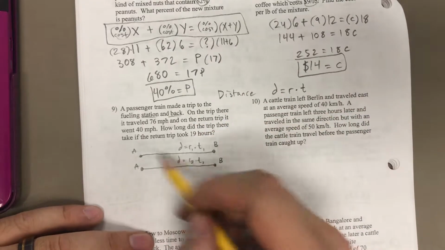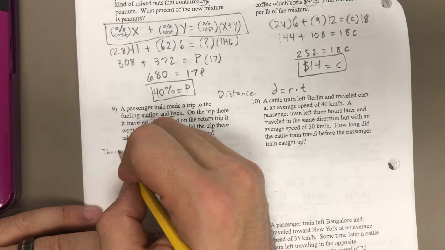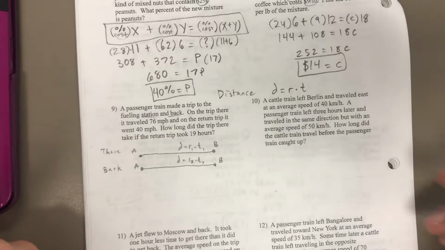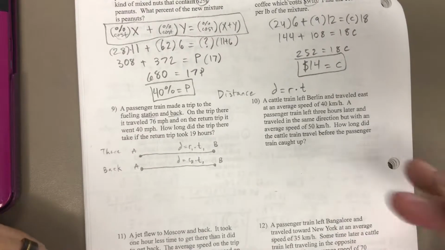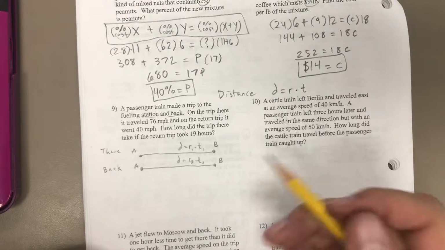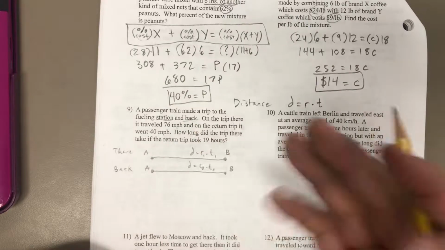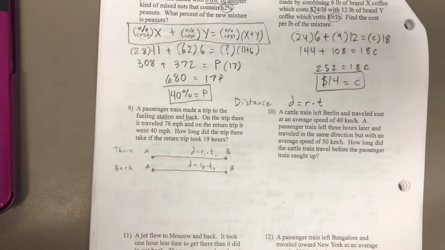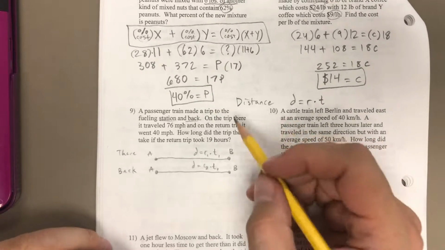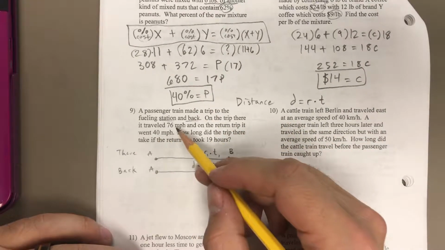On the trip there, let's say that this is the trip there and this is the trip back. These problems are kind of challenging just because they're more physics than just a formula. You have to understand how direction works and things like that. But maybe focus more on the mixture and the work problems. The distance problems are pretty tough, but they are pretty neat too, in my opinion, because they relate more closely to physics. On the trip there, it traveled 76 miles per hour.